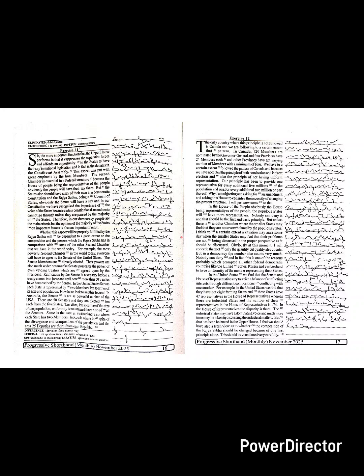Their powers are also much wider because the Senate possesses the power of even voting on treaties which are agreed upon by the President. Ratification by the Senate is necessary before a treaty comes into force, and up till now more than 60 treaties have been vetoed by the Senate. In the United States Senate, each state is represented by 2 members irrespective of its size and population. Now let us look to another federal country.